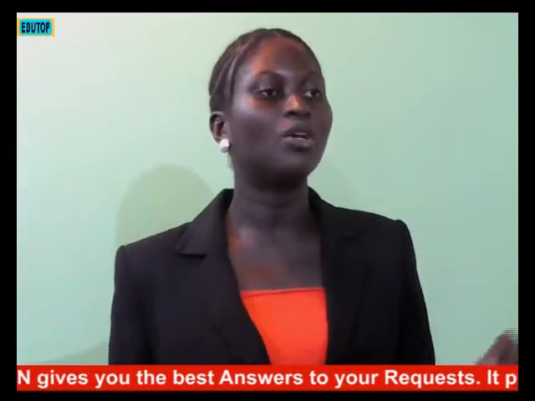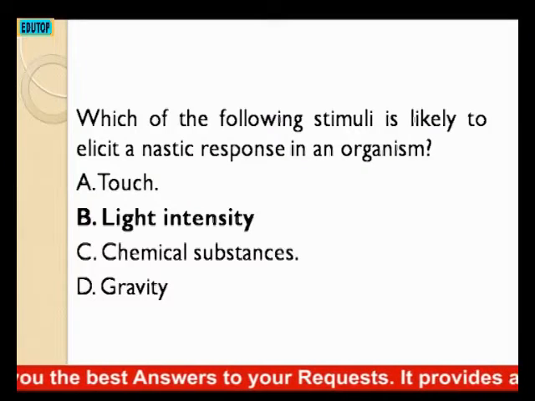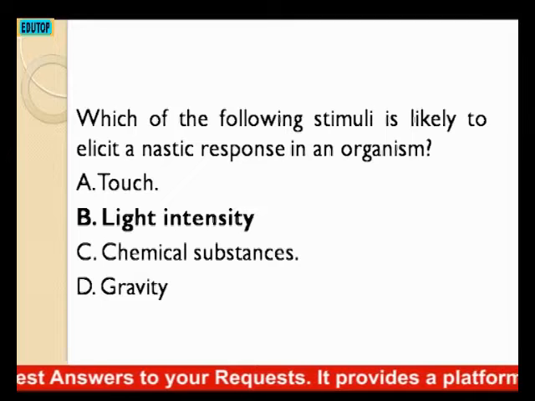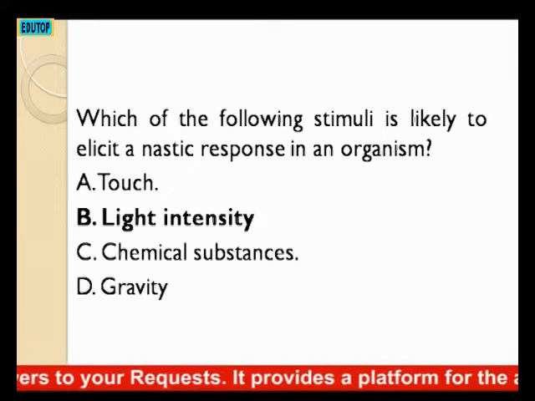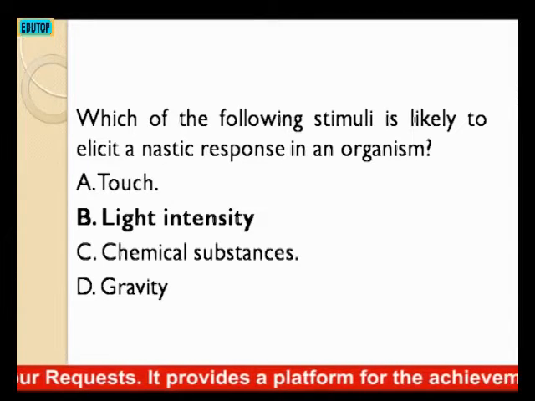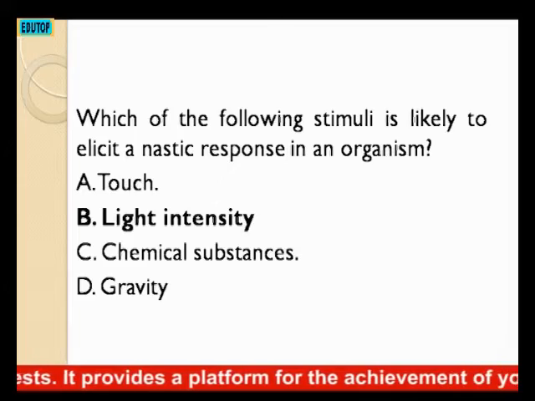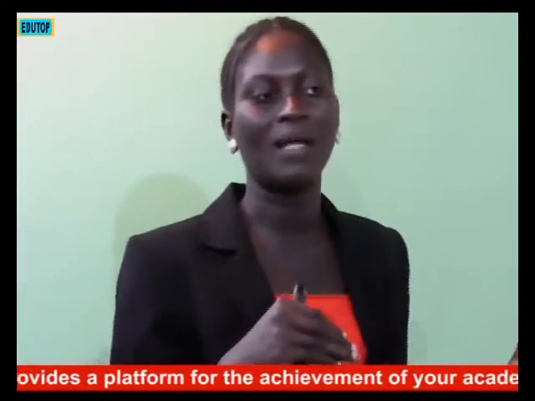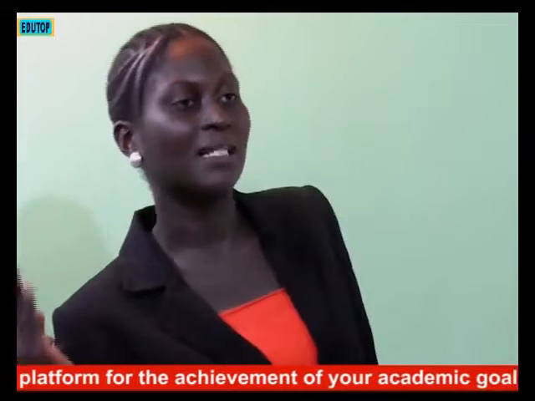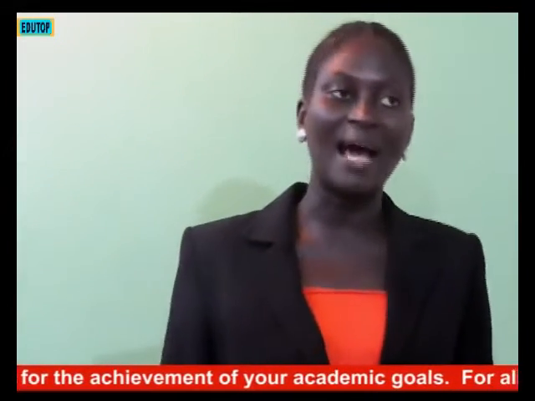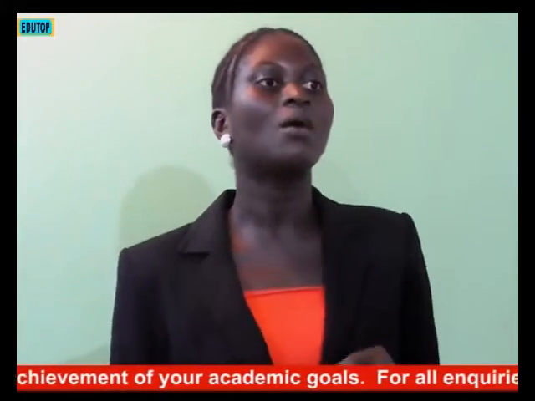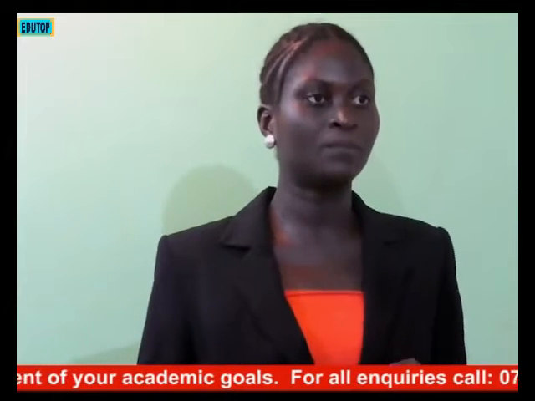So we have option A, touch, B, light intensity, C, chemical substance, D, gravity. Like I've explained, it is B, light intensity. When the plant is responding, not the whole plant, but a part of the plant is responding to light intensity. That's nastic response. Option B. The next question.